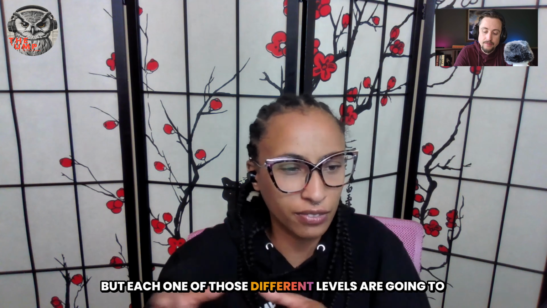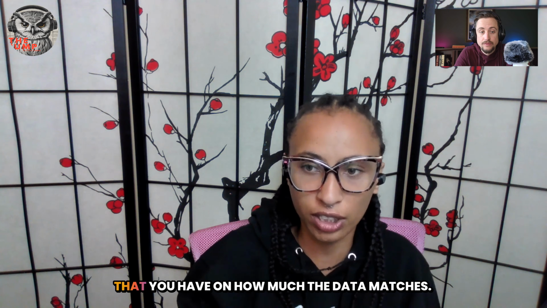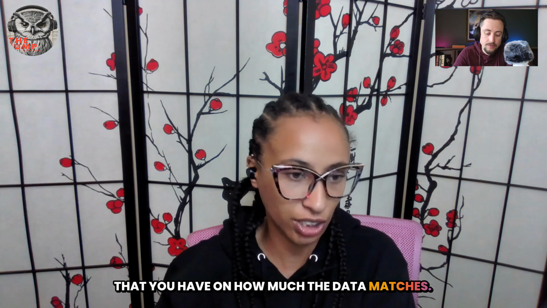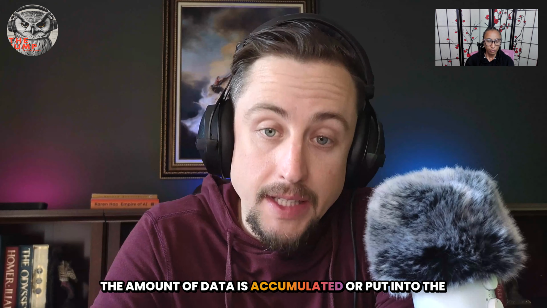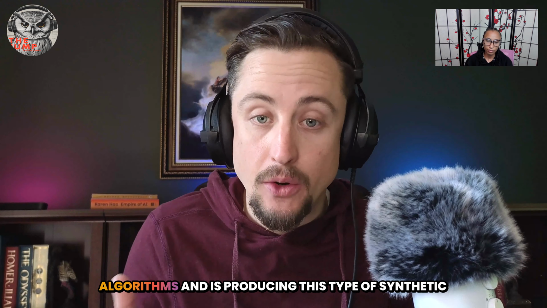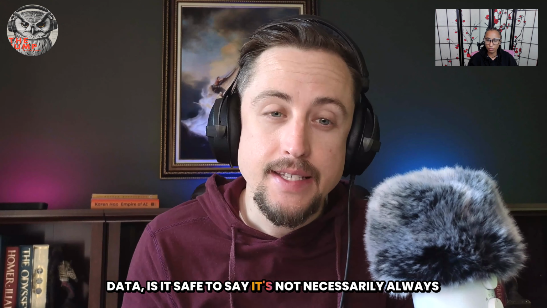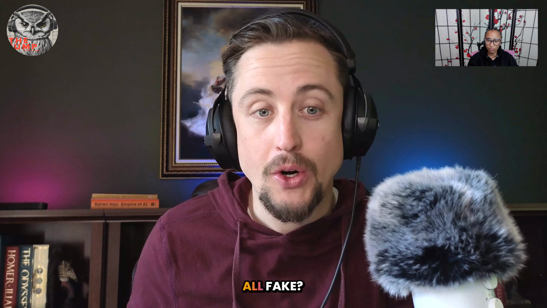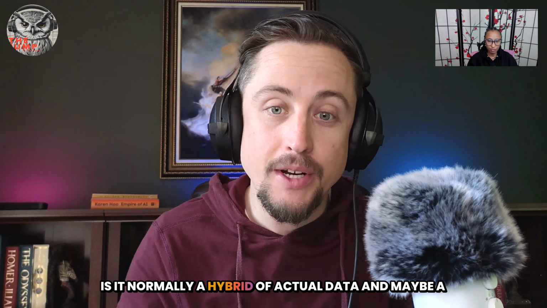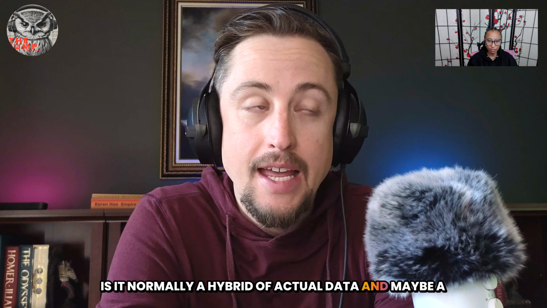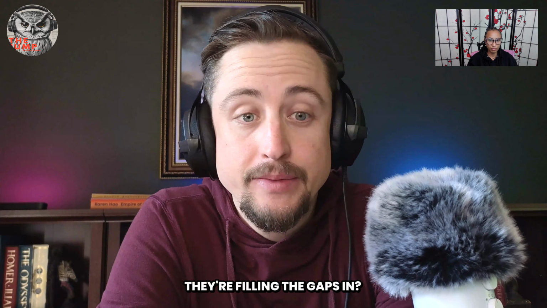But each one of those different levels is going to offer a different level of nitty gritty control on how much the data matches. Understood. As the amount of data is accumulated and put into the algorithms to produce this type of synthetic data, is it safe to say it's not necessarily always all fake? Is it ever all fake? Is it normally a hybrid of actual data and the predictive information they're filling the gaps in with?